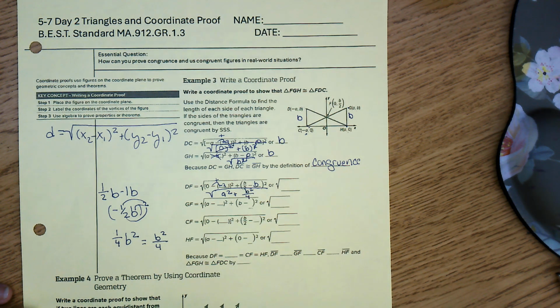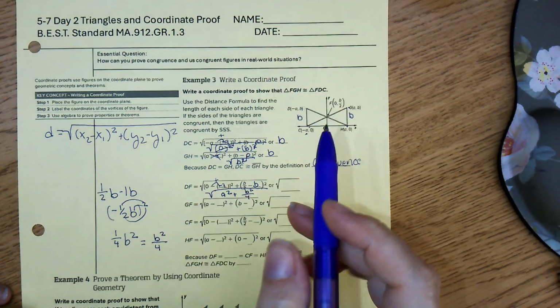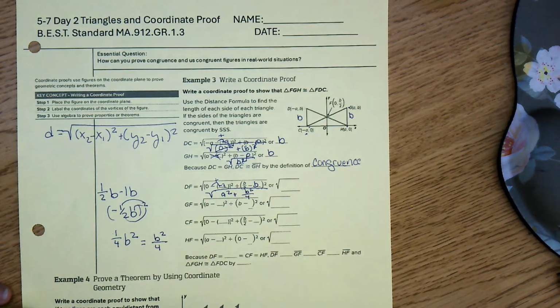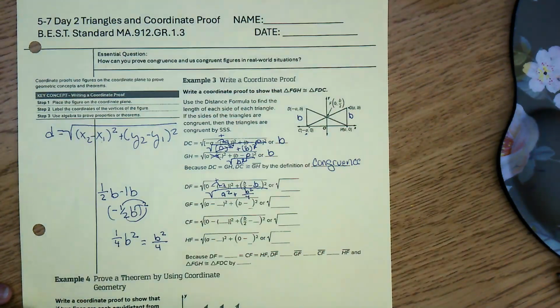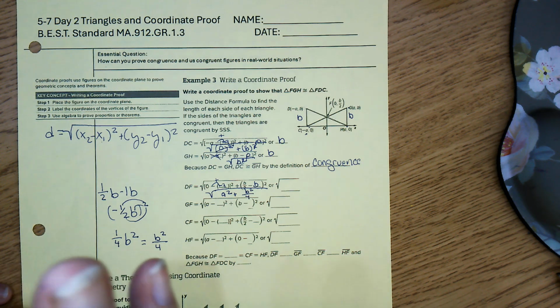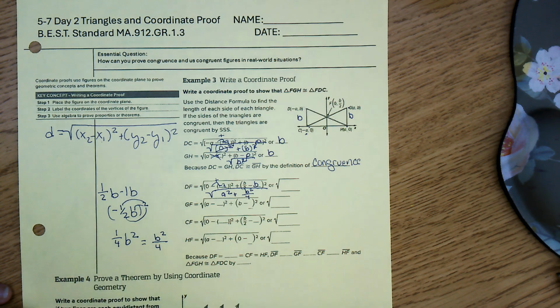Now, you know that squaring and square rooting cancel each other out, except we have a squared plus b squared divided by 4. It would only cancel out if everything was squared, but everything in here is not squared.